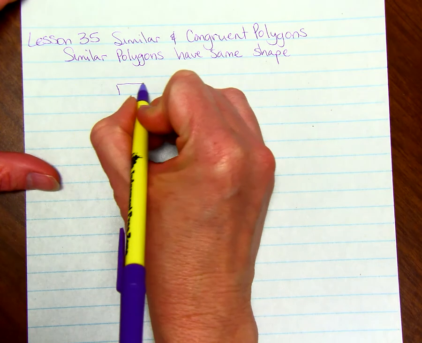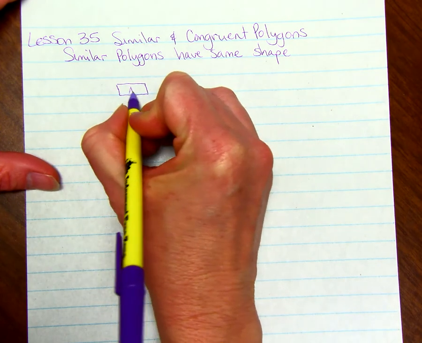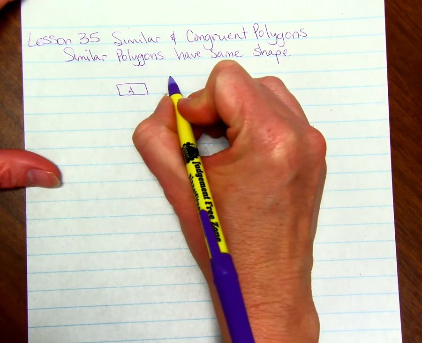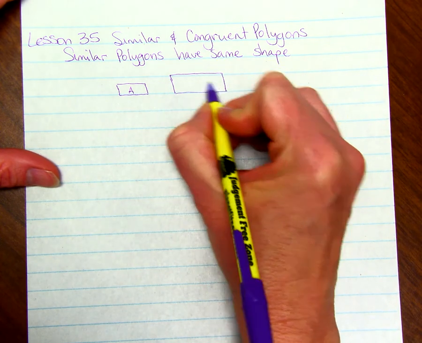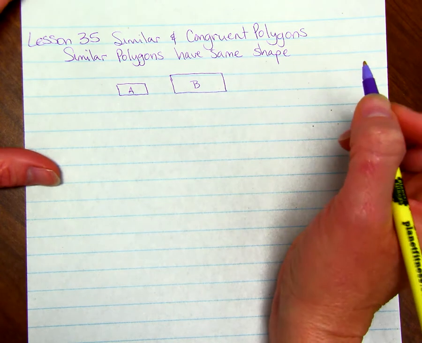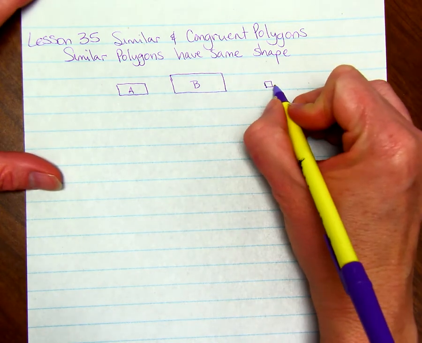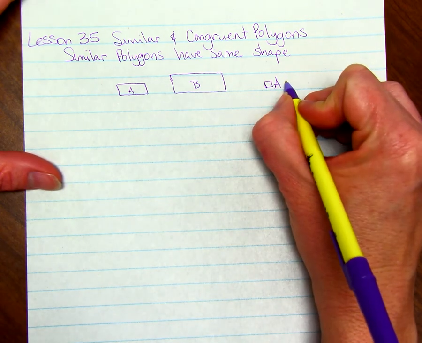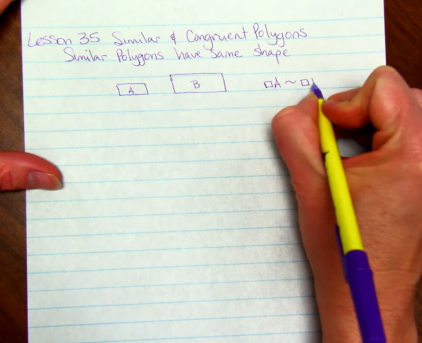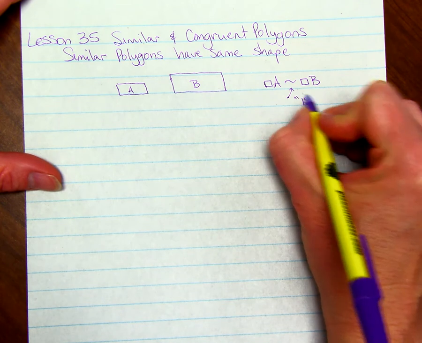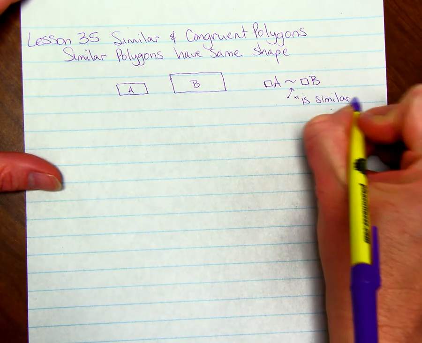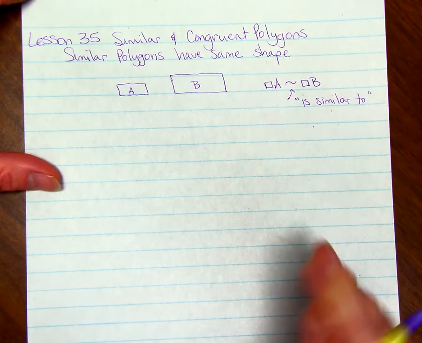So here's a rectangle, we'll call it A. Here's another rectangle that the sides are proportional to A, and we'll call that one B. We could say rectangle A is similar to rectangle B. And this little symbol right here, you read it is similar to. So it's just like a little tilde.